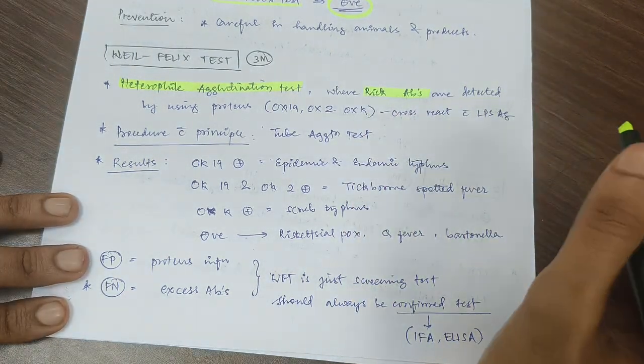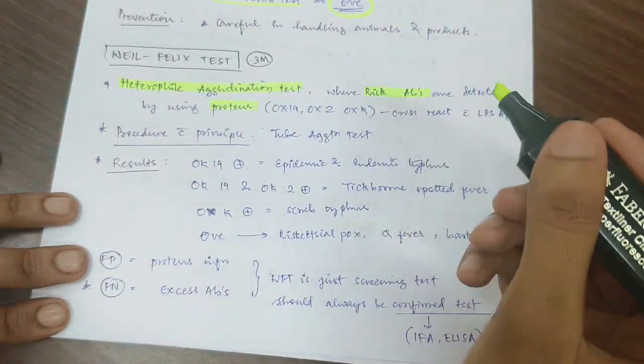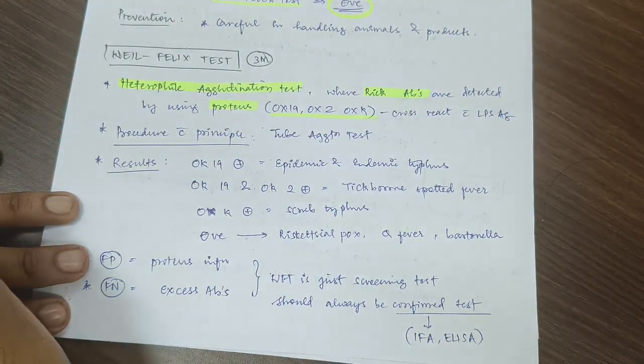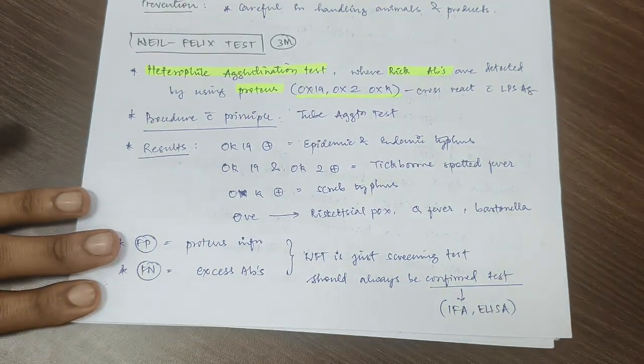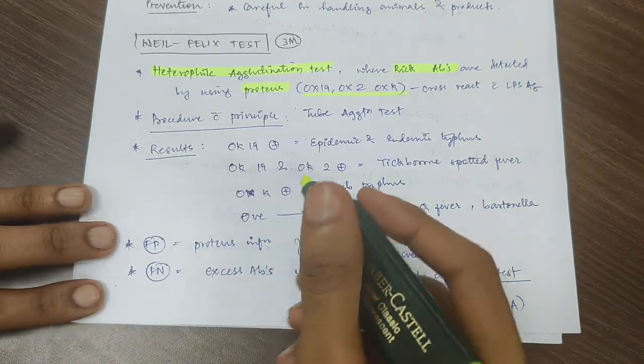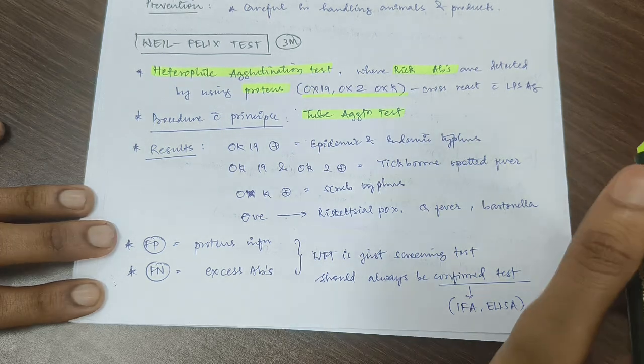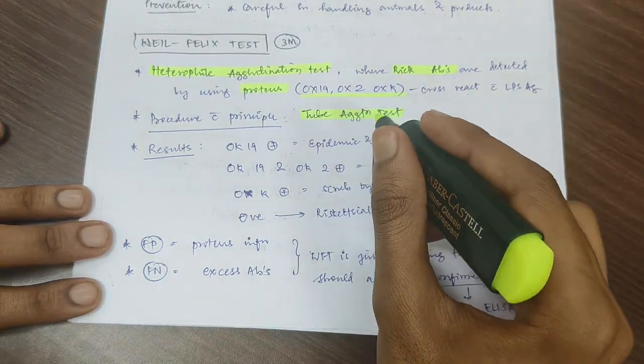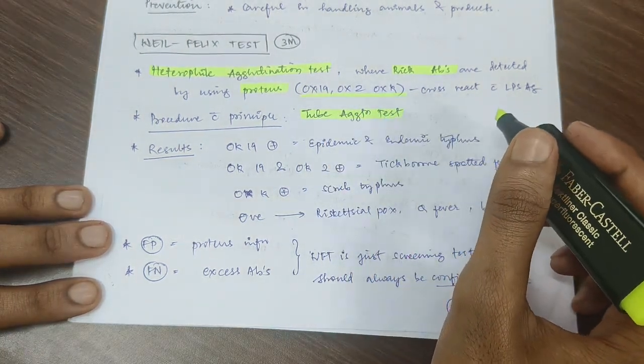Okay, Rickettsial antibodies are being detected using the Proteus antigens. Okay, Proteus antigens, that is LPS antigen. Okay, LPS antigen. What is the procedure? Tube agglutination. Again, it is a tube agglutination test. The procedure and the principle is agglutination.